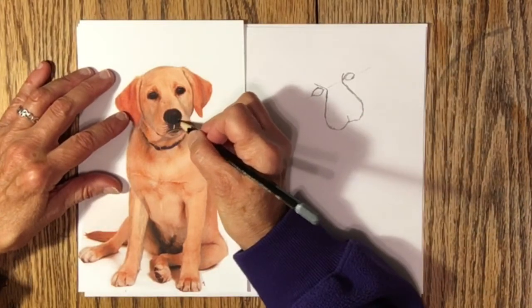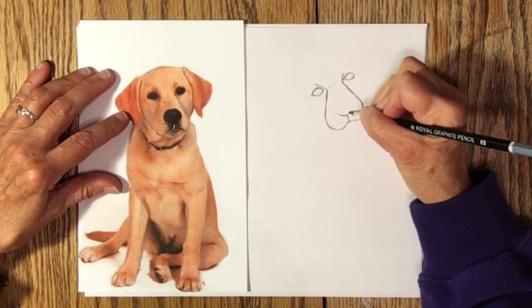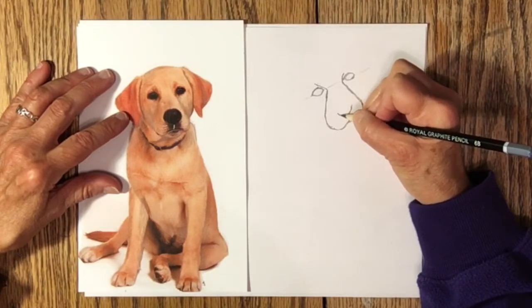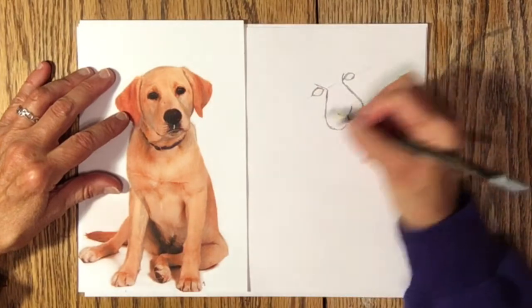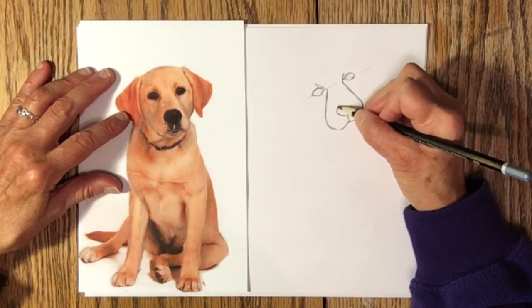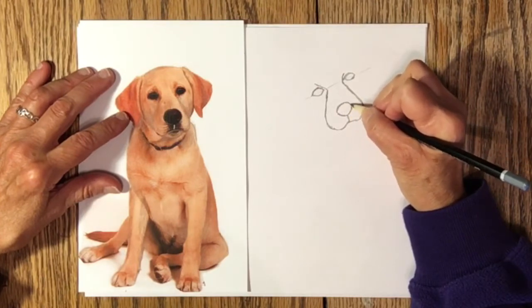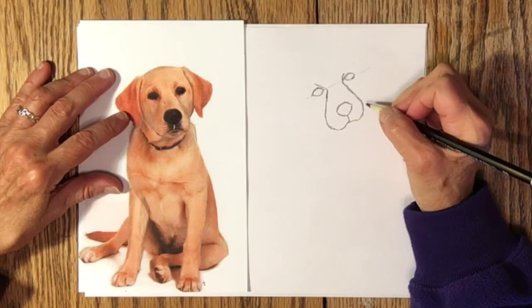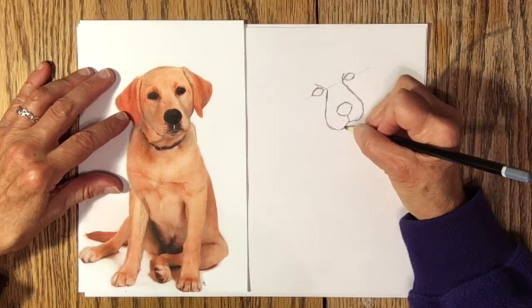All right, now his nose is made up of curved lines. So we have a curved line on the bottom of his nose. It comes down and joins that little line, and a curved line over the top of his nose. So that's just the basic shape of how his nose looks. And then you have just a little curved line. That's his chin.